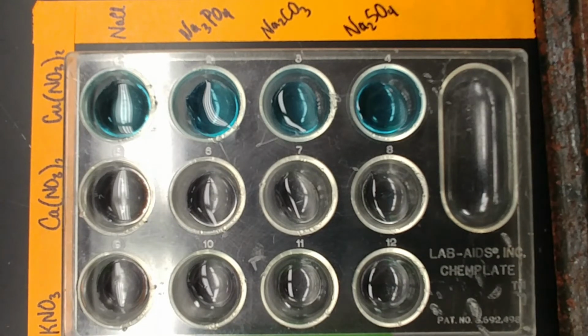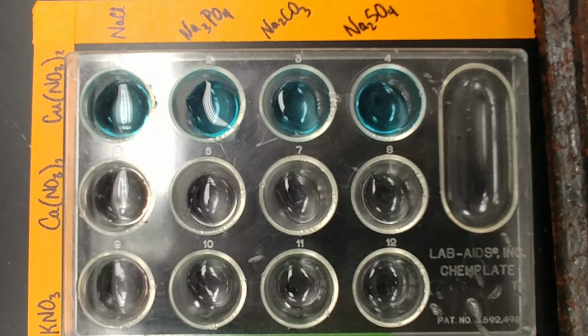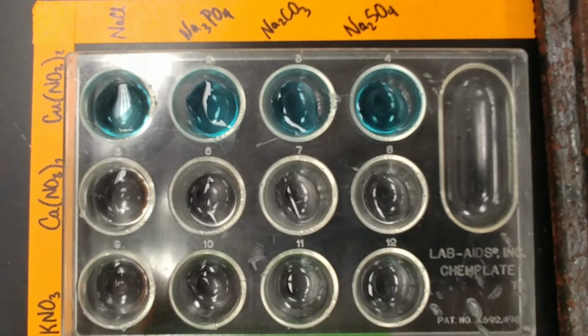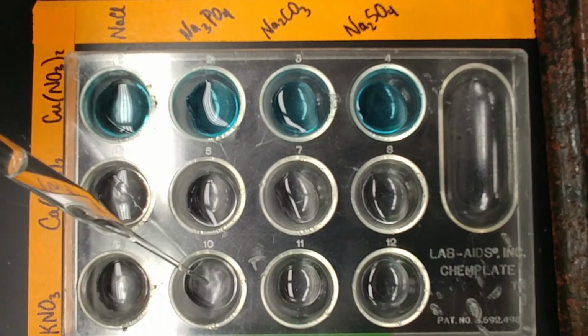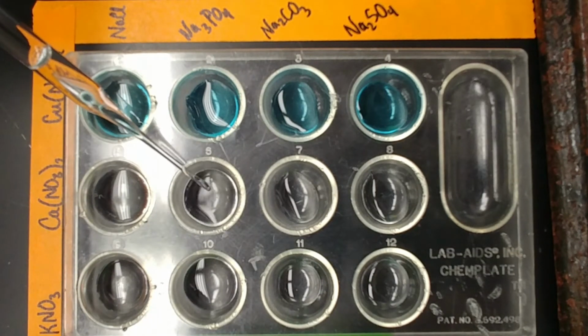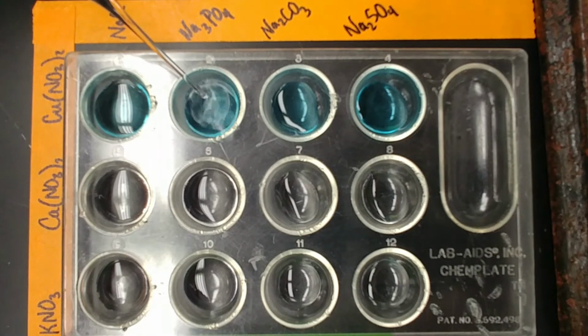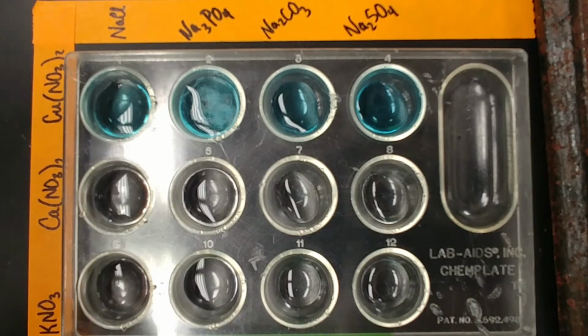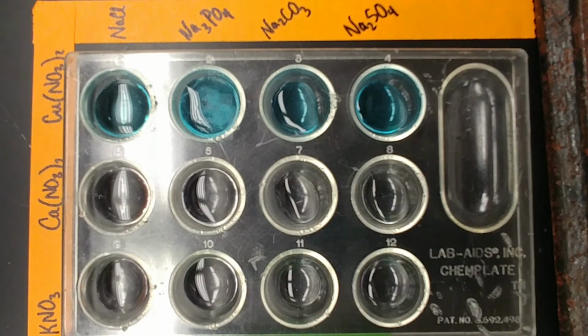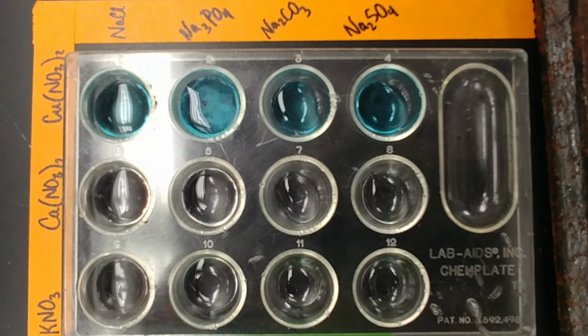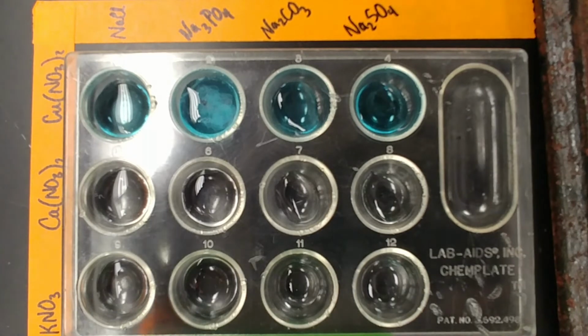And next we'll add the sodium phosphate. Next is the sodium carbonate.